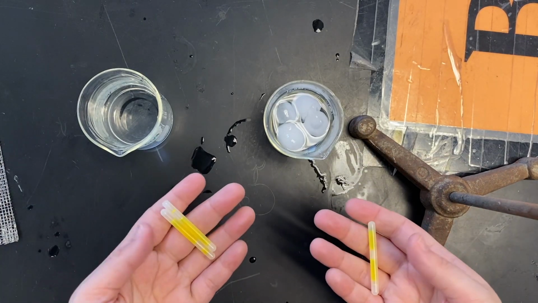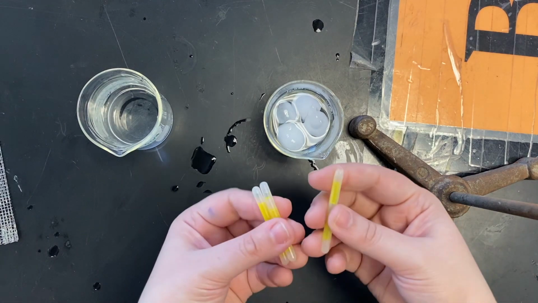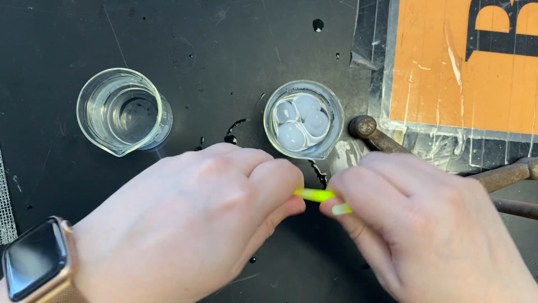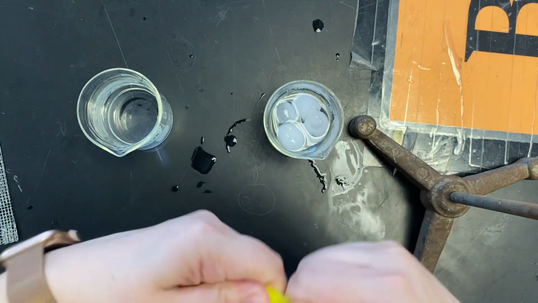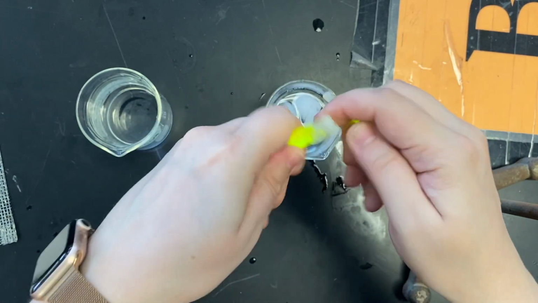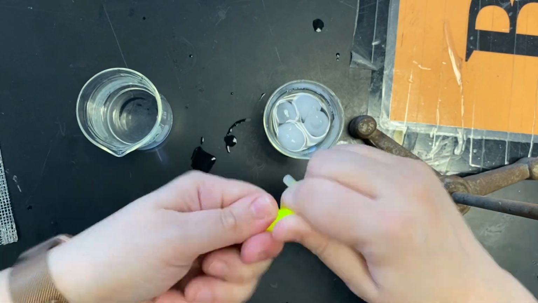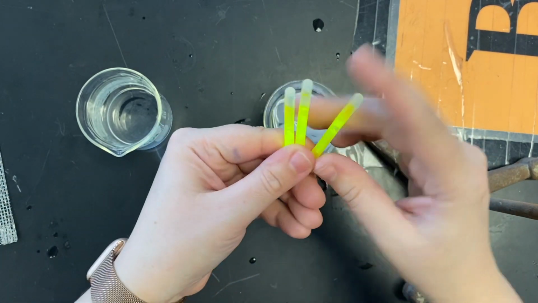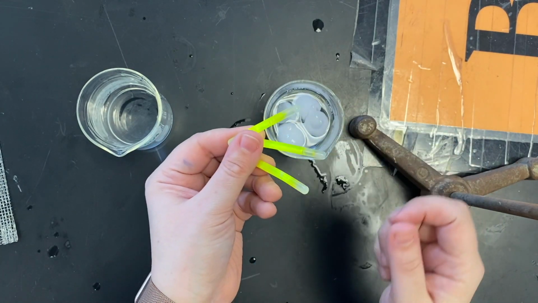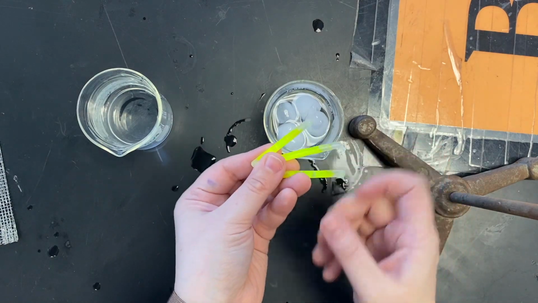So once you have your glow sticks and your hot water has been heating up for a little bit, we're going to break our glow sticks. Break them, make them light up. Okay, so we have our little mini glow sticks. Now they are glowing. So now we want to see how the temperature affects the brightness of each of these glow sticks.